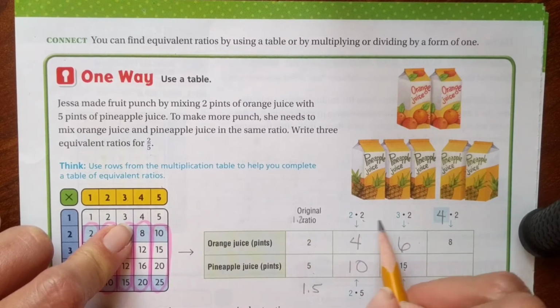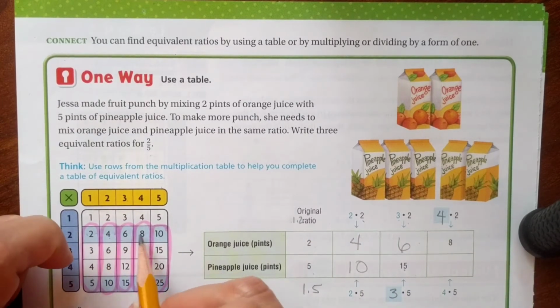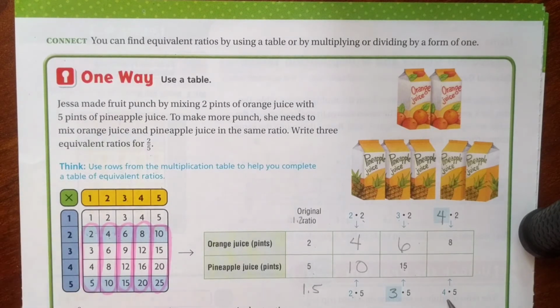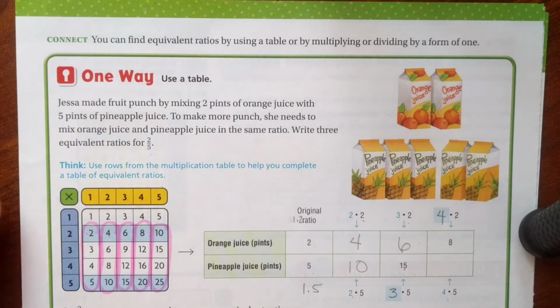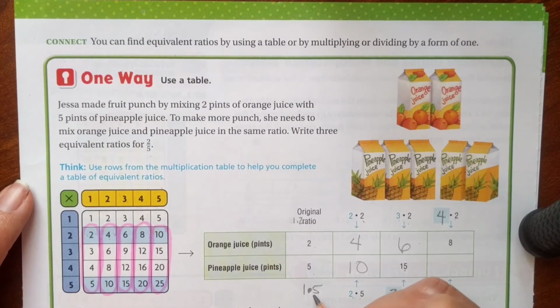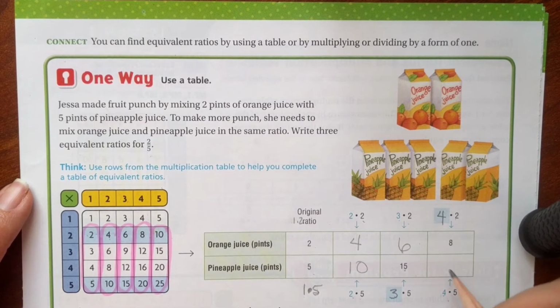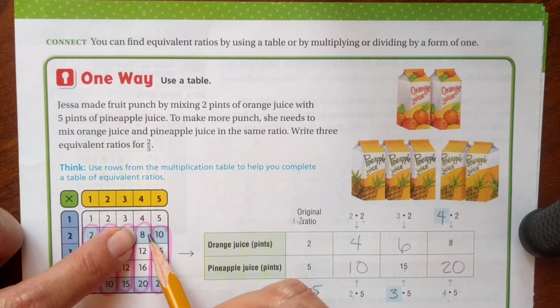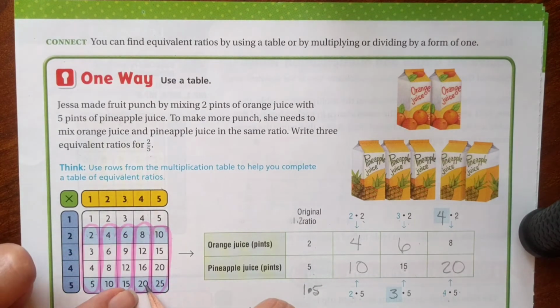We're just counting up by 1 each time as we work our way up the table. 1 times 5, 2 times 5, 3 times 5, 4 times 5 as we work our way up. 4 times 5 is 20, so 8 orange juice to 20 pineapple.